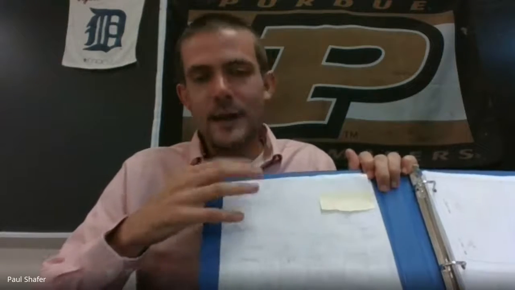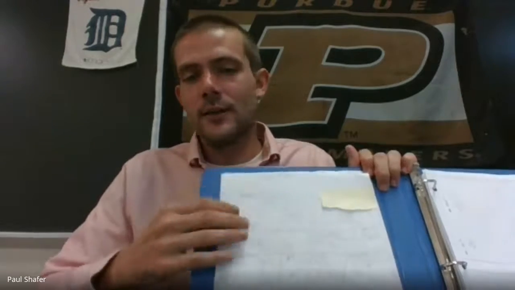One thing I want to show you, if your child is attending school in person, is what their class binder should look like. They have a blue binder for math class. If your child struggles with organization, one thing you can do to help them is periodically check their binder to make sure it's staying neat and organized. In the front pocket of the binder, I tell kids they should only have their bell worksheet and any assignment that might need to be turned in the next day.